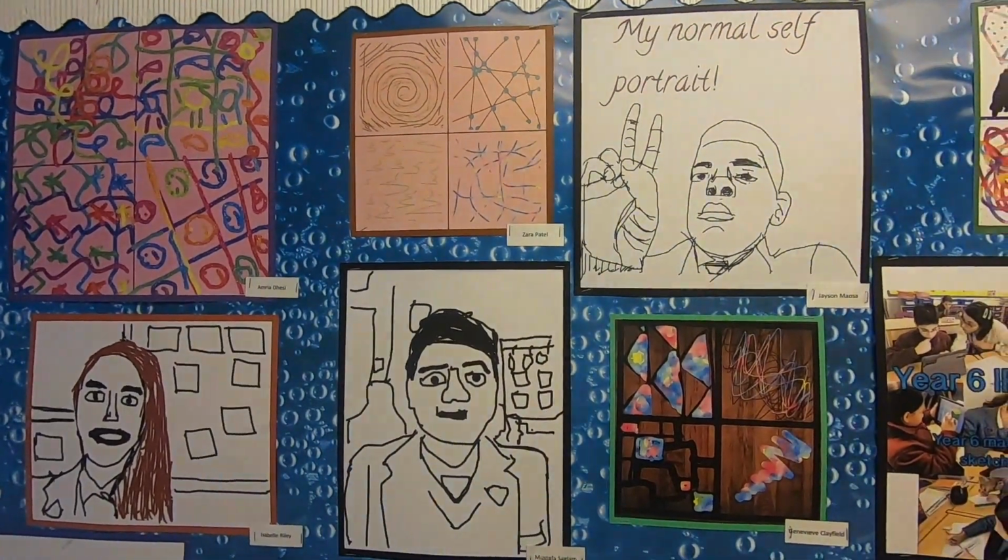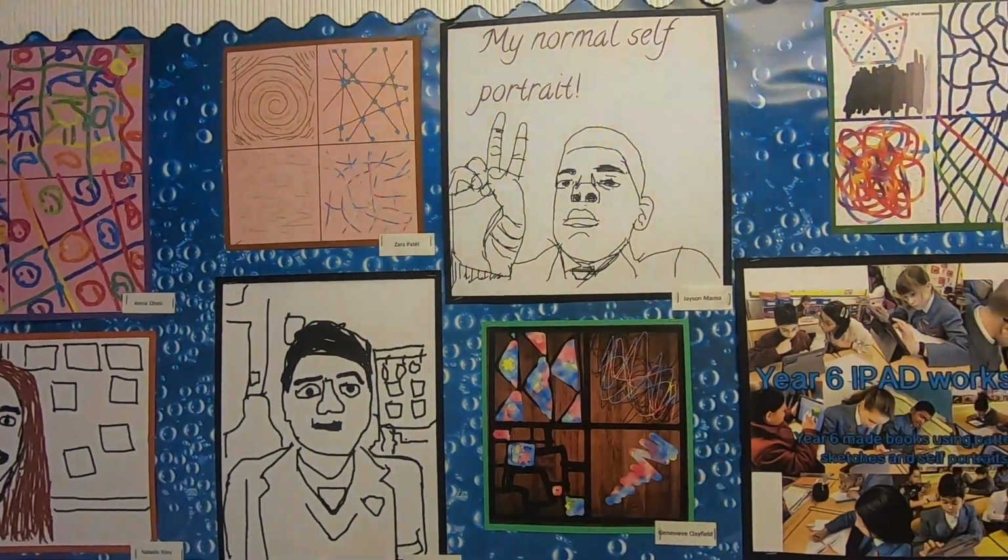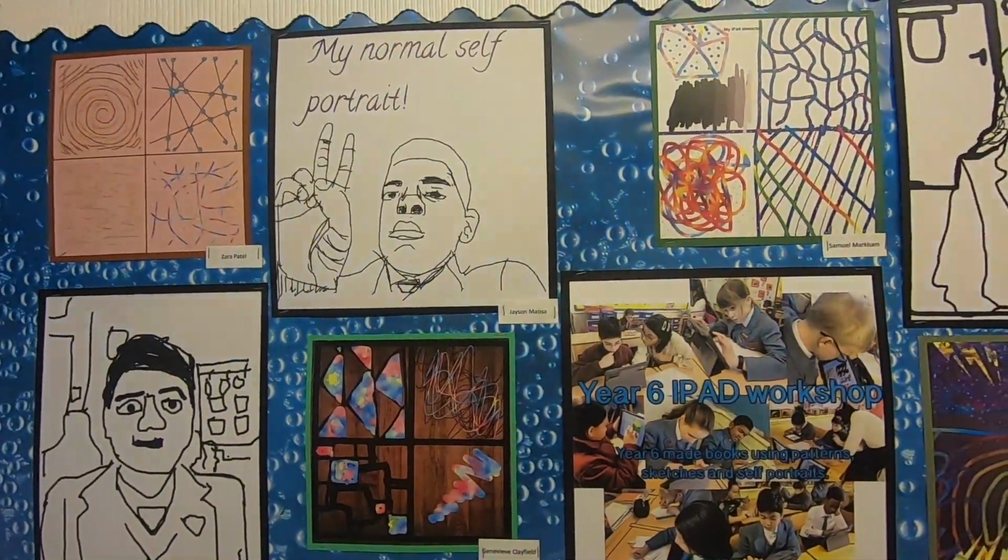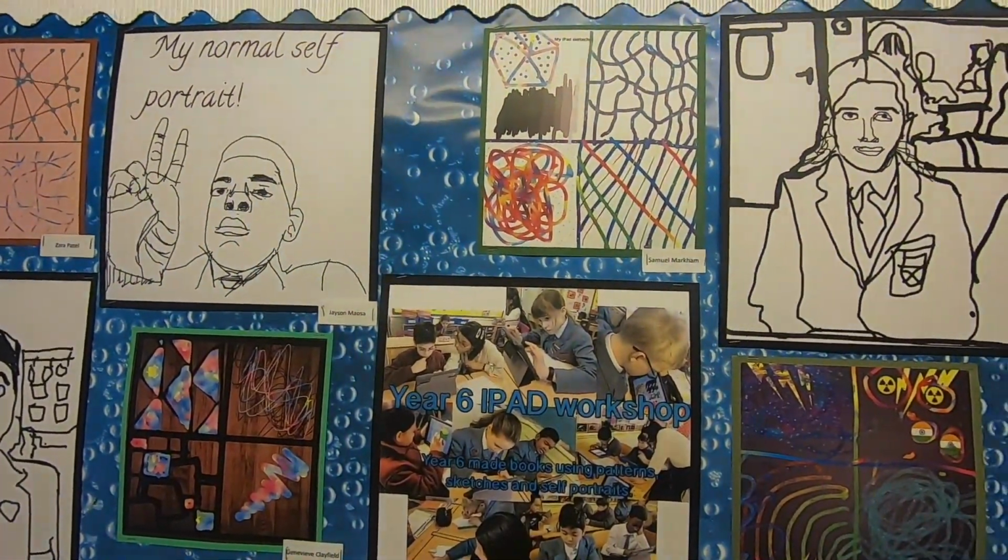Year 6 had an outside workshop by London CLC and created these amazing self-portraits using an iPad.